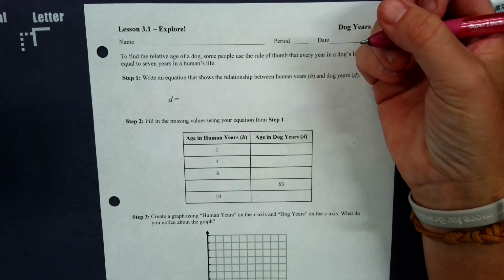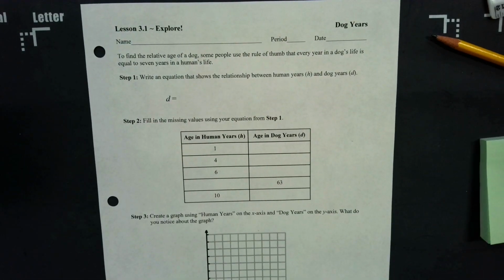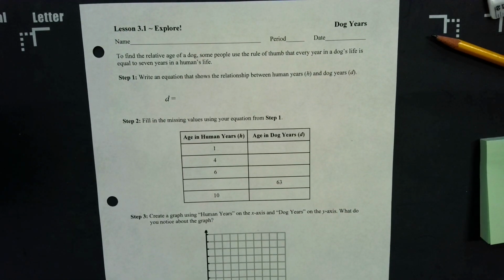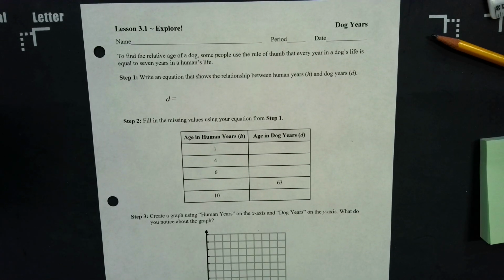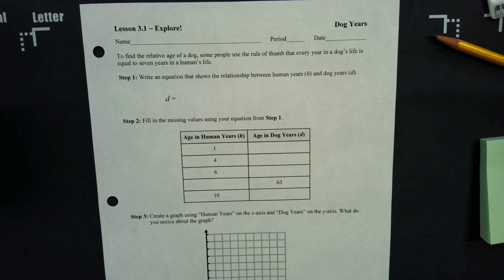what do you think we should write? Like, let's say I know my dog is 3 years old in human years. Like, how old is he really? For every 1 human year, it's really 7 years. So how old is he really?